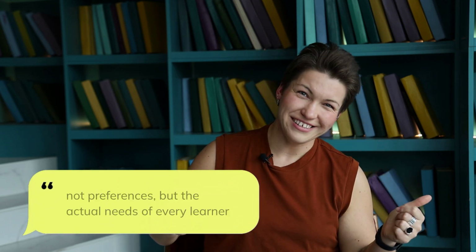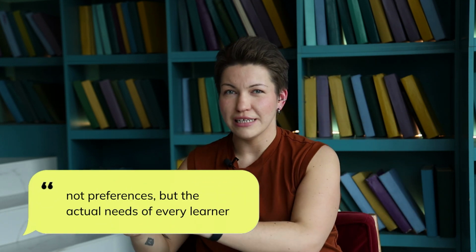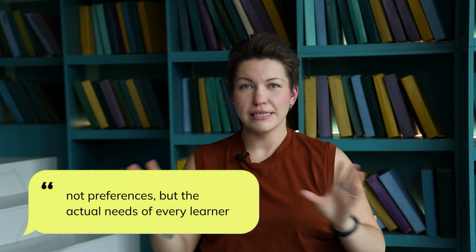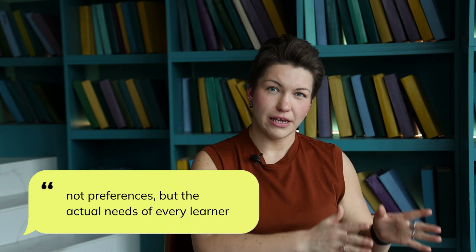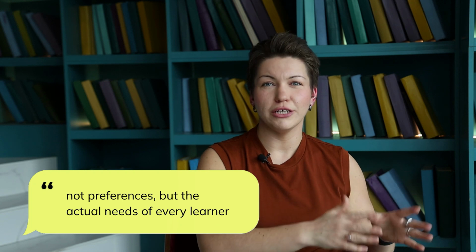So knowing all of this, you choose a specific method or methodology. You choose specific visuals. You choose specific platforms. And that is actually the inside of the product. So your class is your product and you build it with personalization based on not preferences, but the actual needs of every learner. And the biggest difference here is that with customization, that is usually the information that your learner can provide to you.